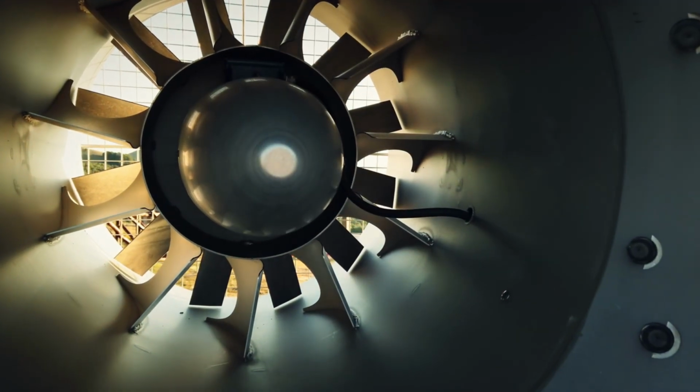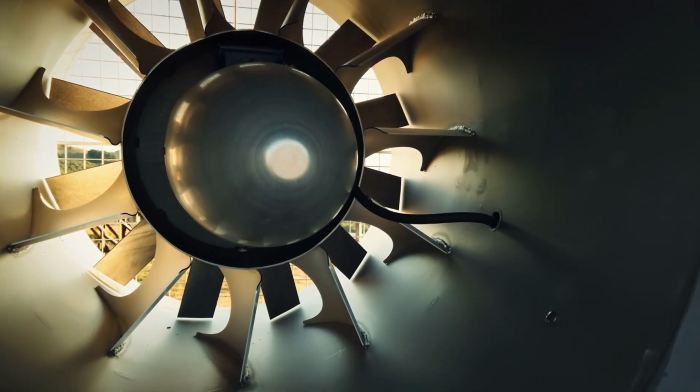This tool streamlines aerodynamic calculations for aircraft design and fluid flow analysis.